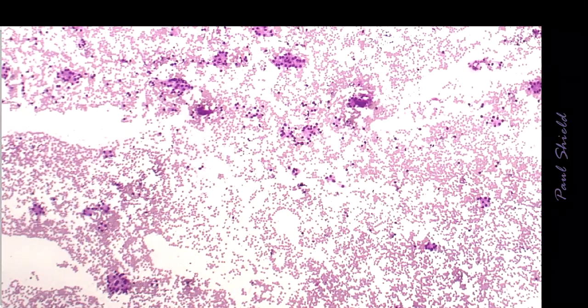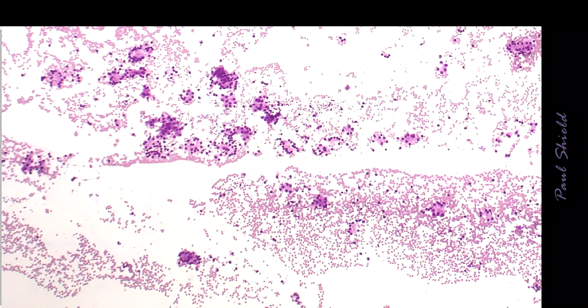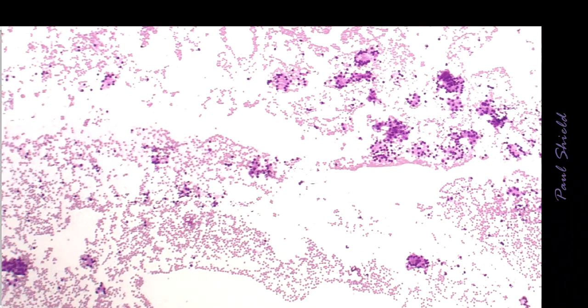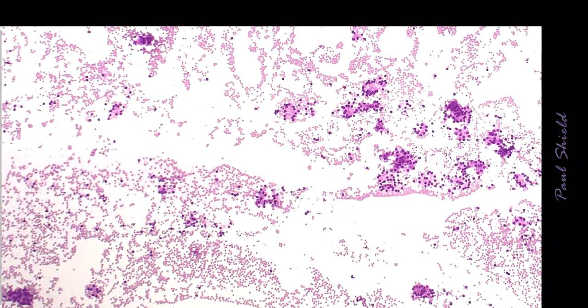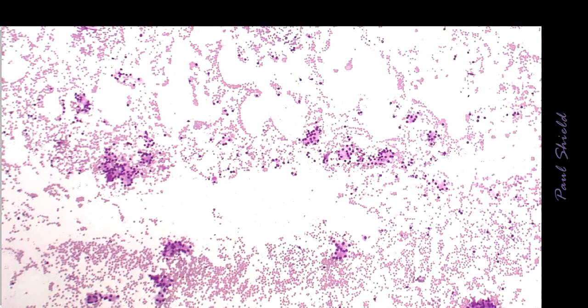This is a Diff-Quik. The Giemsas are much better, and you can see cruising along here there is an absence of colloid, and then notice how there's just a pattern that's made up of lots of small follicles. So all the epithelial cells are arranged in these little rounded groups.